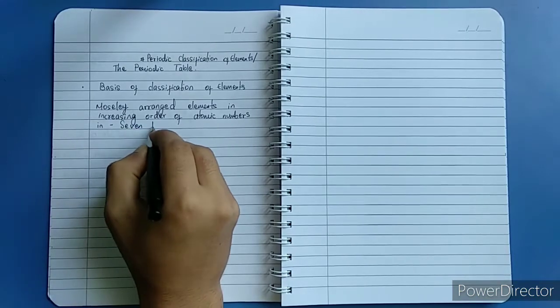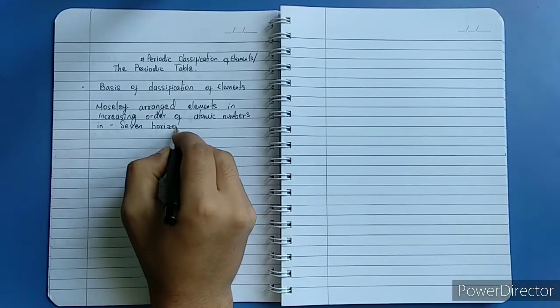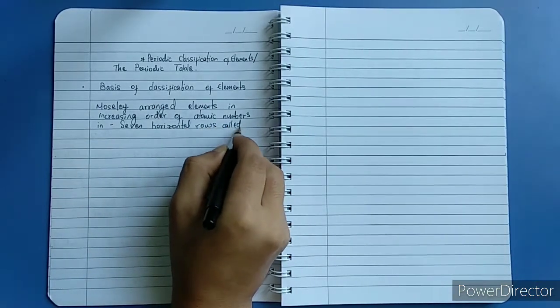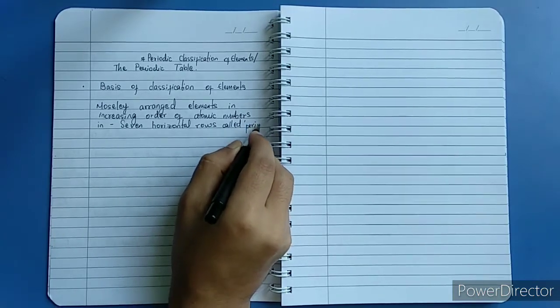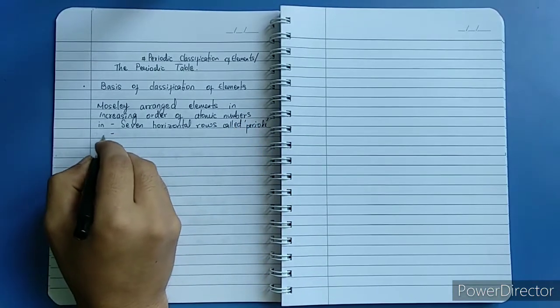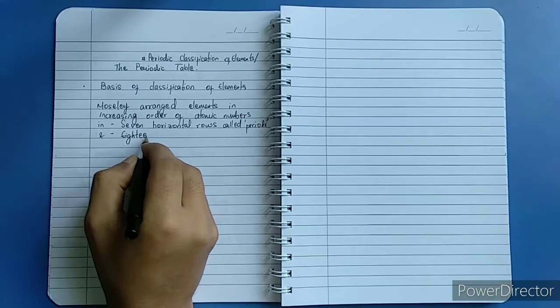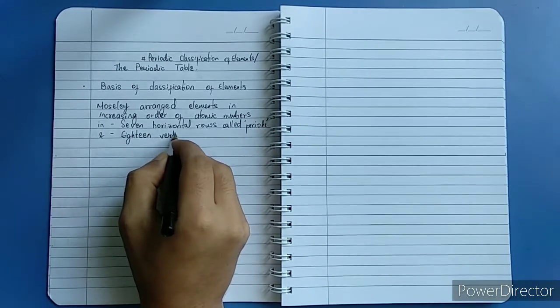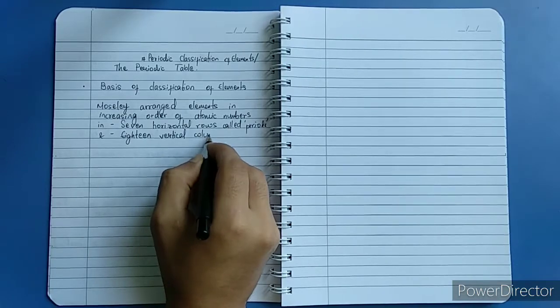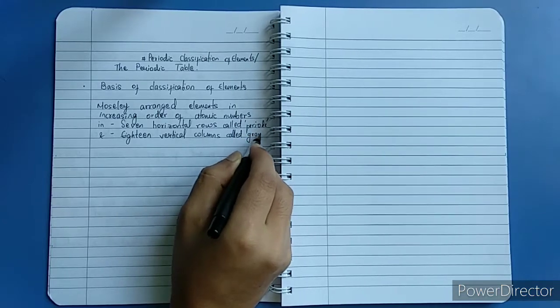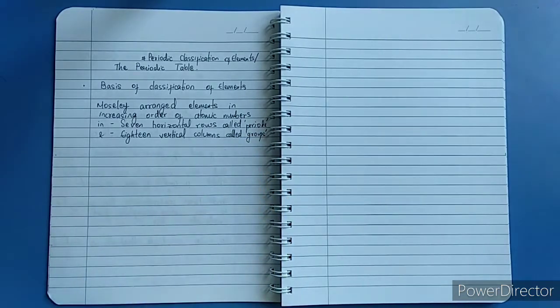So, increasing order of their atomic numbers, in 7 horizontal rows called periods and 18 vertical columns called groups. So this was the basis of classification of elements.